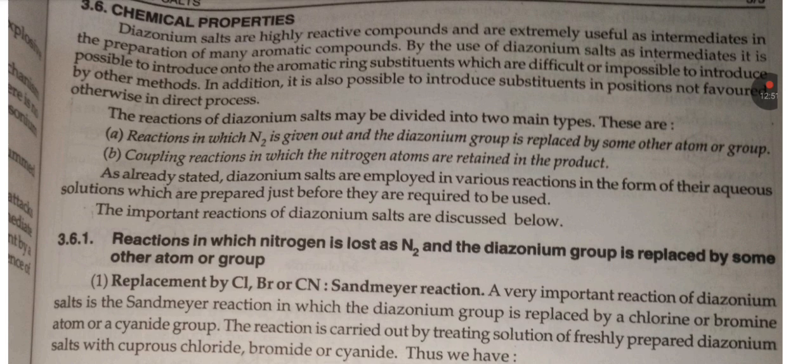Reactions in which nitrogen is lost as N2 and the diazonium group is replaced by some other atom or group. Replacement by Cl, Br or CN. Sandmeyer reaction. A very important reaction of diazonium salt is the Sandmeyer reaction in which the diazonium group is replaced by a chloro or bromo atom or cyanide group. The reaction is carried out by treating a solution of freshly prepared diazonium salt with cuprous chloride, bromide or cyanide.